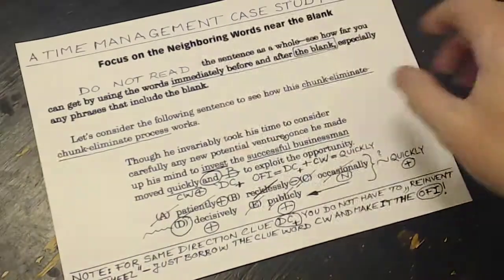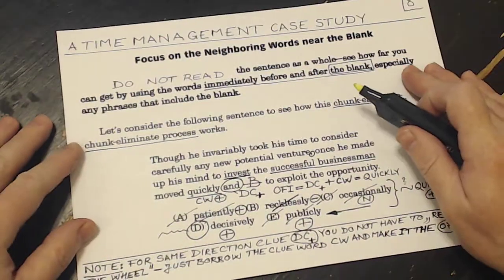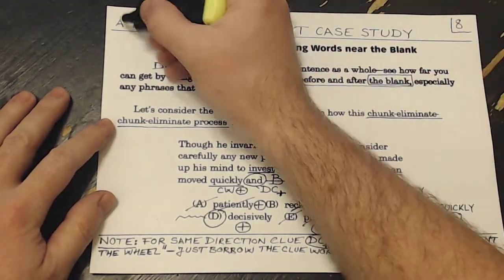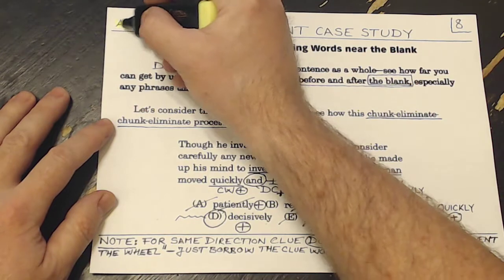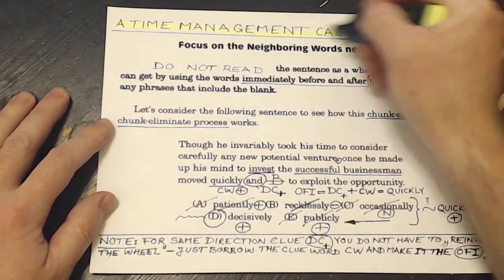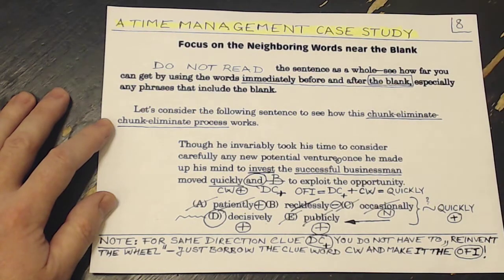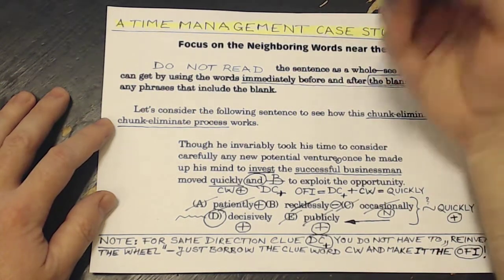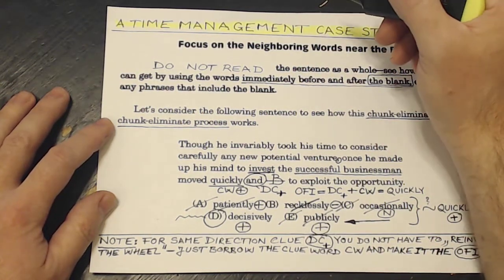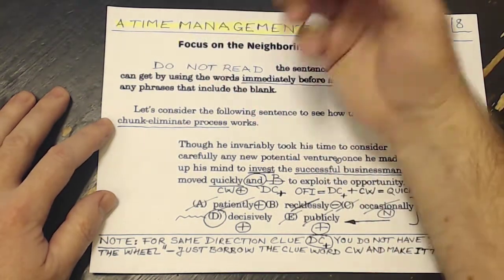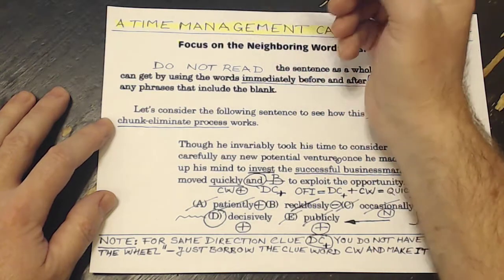Okay? And let's see the final page of this text completion mini training. This page will contain a time management case study, which explains further what we mean by processing sentences chunk by chunk, and how we scan for those direction clues and clue words.